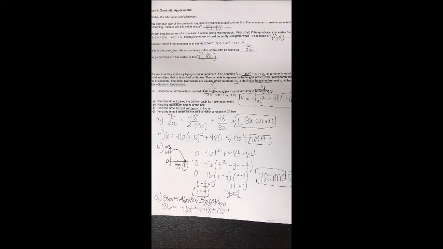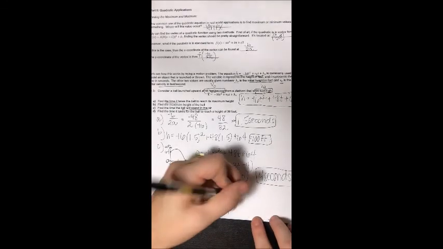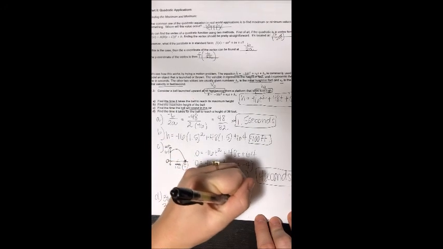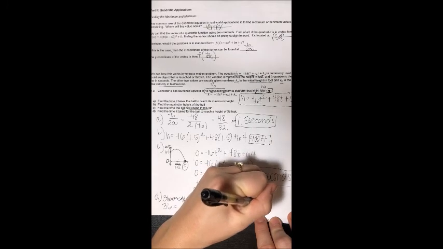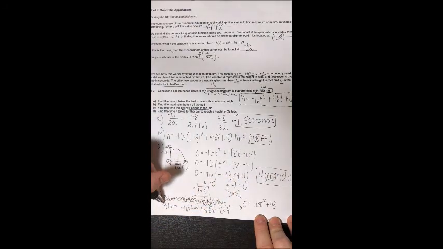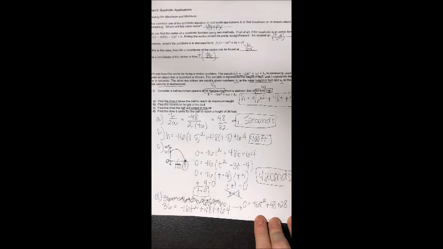All right, so can we find t from here? We sure can. Just set this equal to 0. So move our 36 over. 0 equals negative 16 t squared plus 48t, and then 64 minus 36 gives us plus 28.